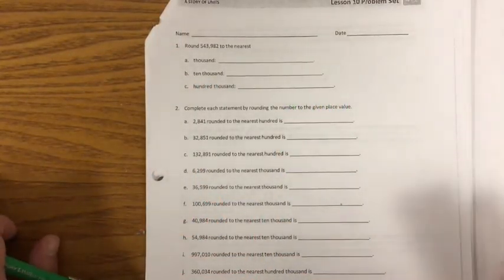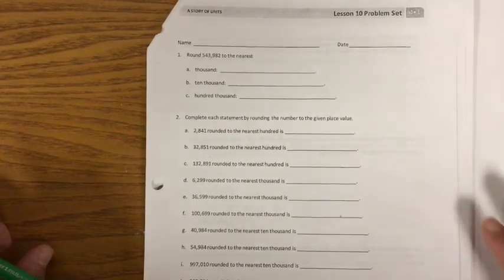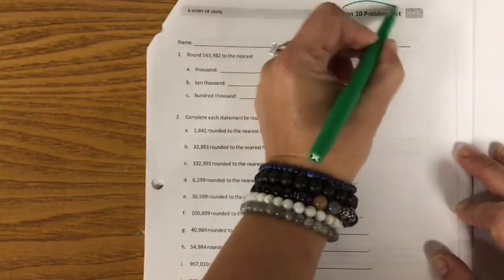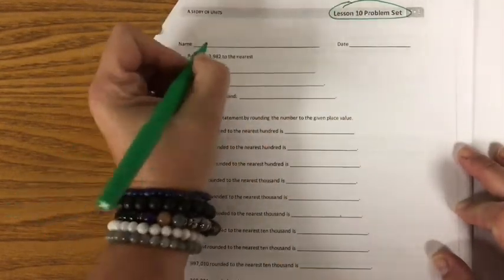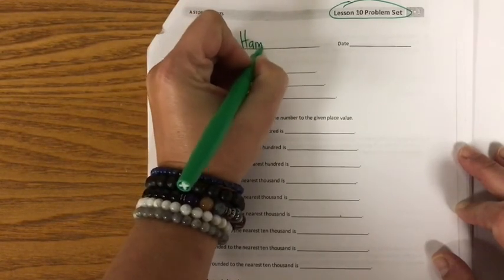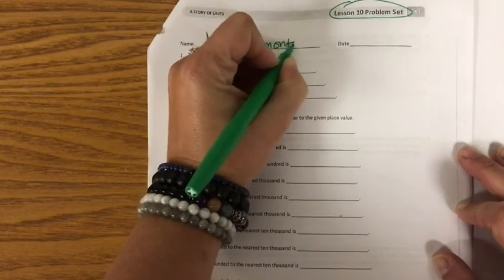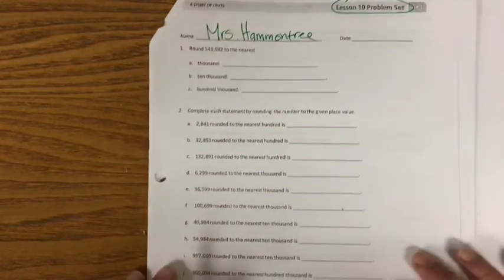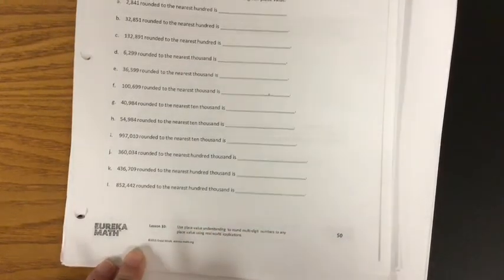Hey, fourth grade. Today we're going to be working on problem set 10. Remember, you can find that up here. Go ahead and put your name on your paper. And today the goal of problem set 10, and if you remember, it's always going to be down here.